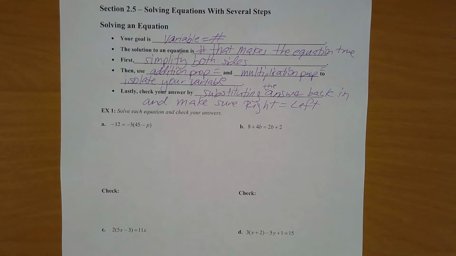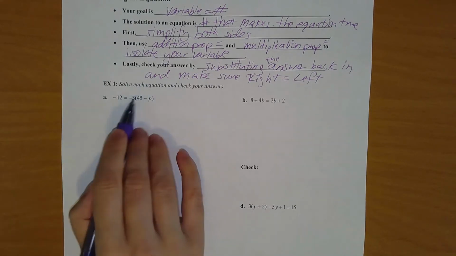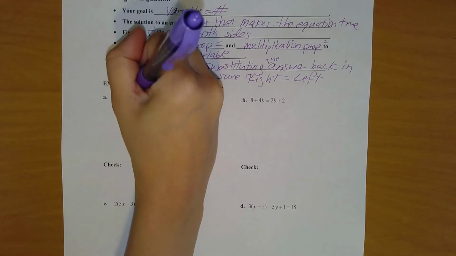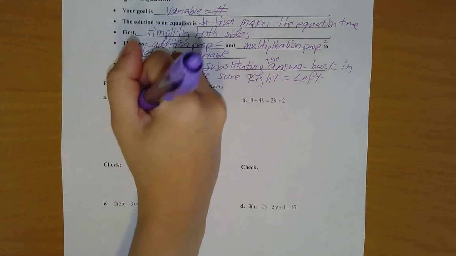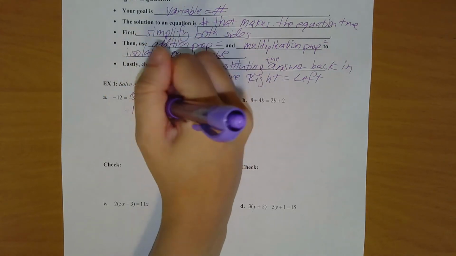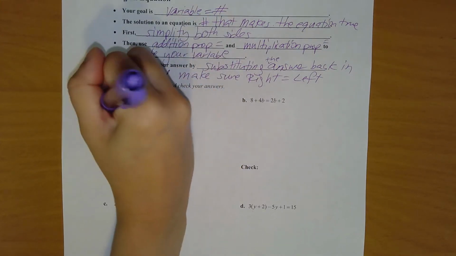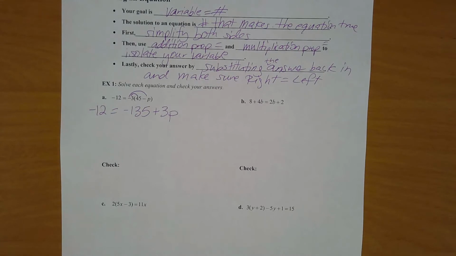We're going to do a lot of examples, and hopefully they help clear some things up and set you guys in a good direction. My first one I have in example A says negative 12 equals negative 3 times parentheses 45 minus p. So I can simplify a little bit. On the right side I can distribute. So I can do negative 3 times 45, which would be negative 135. I can do negative 3 times negative p, which would be a plus 3p. My left side is already simplified as much as I can, and it's equal to negative 12.